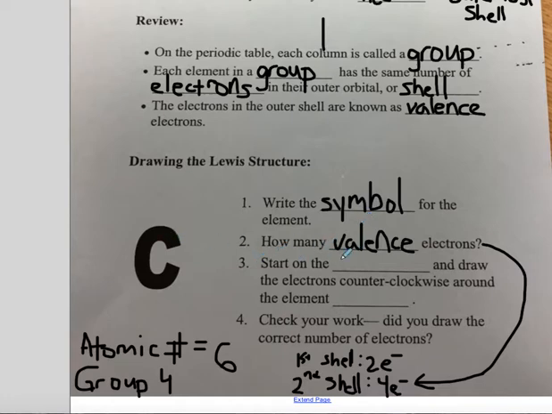So number 3 says start on the right and draw the electrons counterclockwise. That means opposite of a clock. So a clock goes this way, so we're going to draw them this way, counterclockwise around the element symbol.